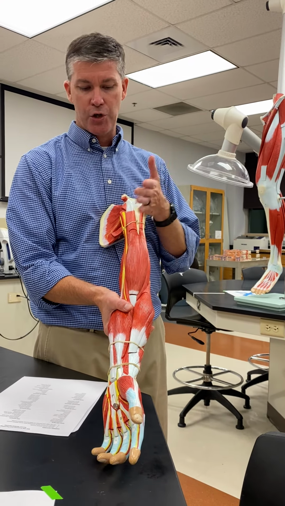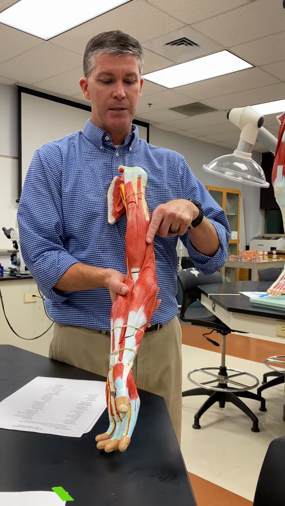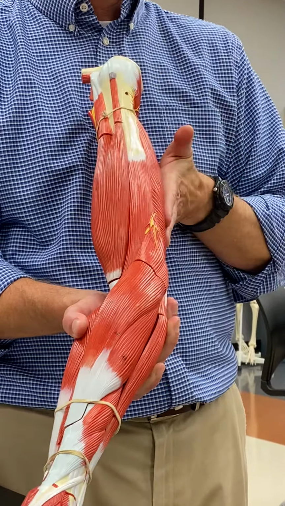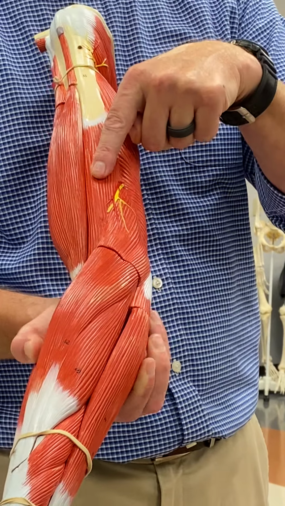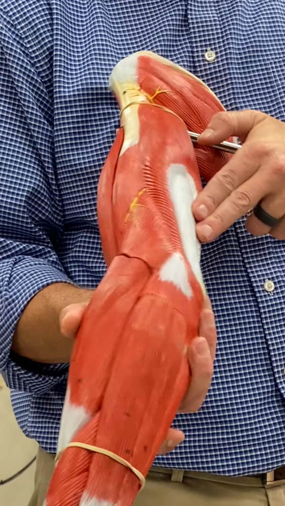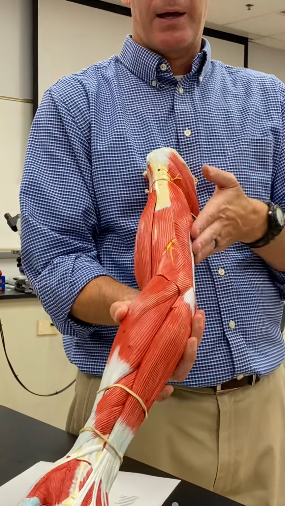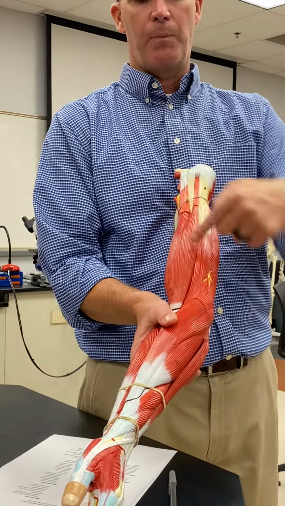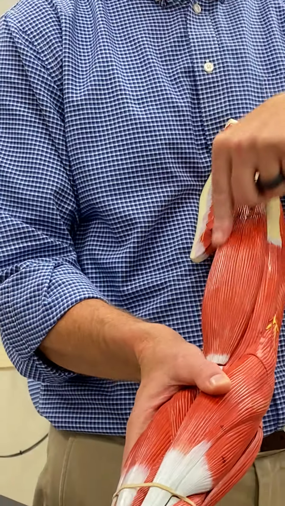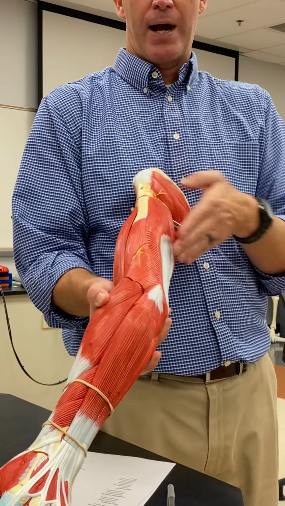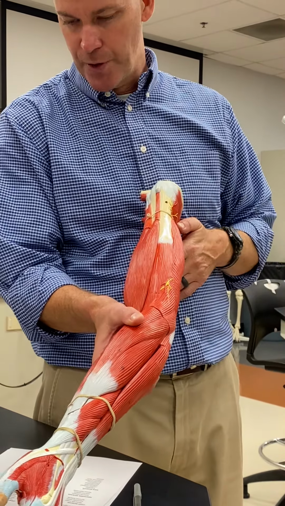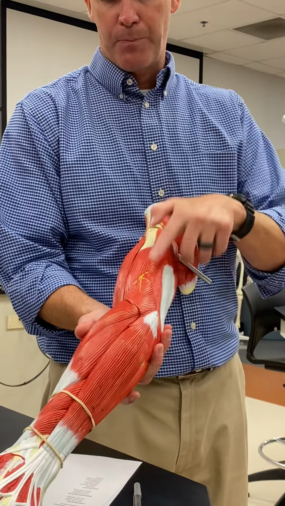Biceps brachii, short head and long head. The long head is lateral, short head is medial. In between biceps and triceps is the brachialis muscle. And then you've got your triceps, lateral head and long head here. When it comes to biceps and triceps, we'll mark a particular head. So again, biceps brachii, long head lateral, short head medial. On the triceps, you've got lateral and long head. Brachialis in the middle of those two groups.